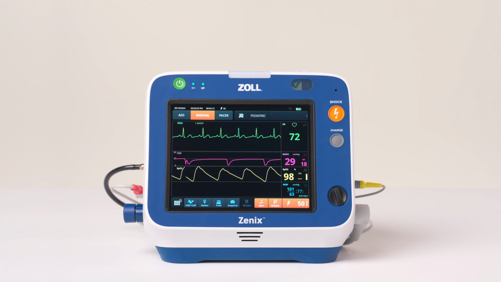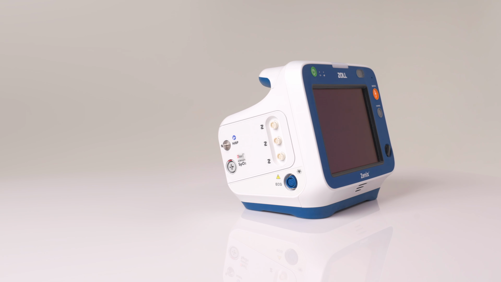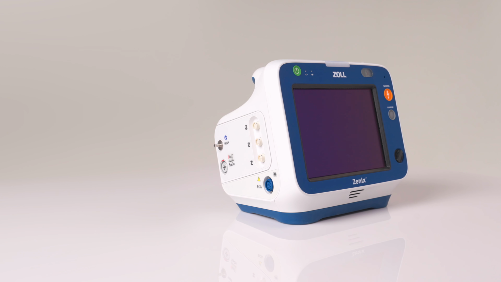We have now reviewed best practices for using the Zenix defibrillator monitor in the pediatric and neonate patient populations.